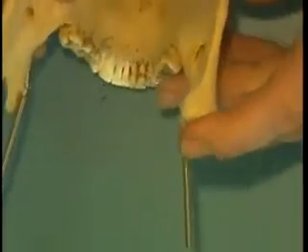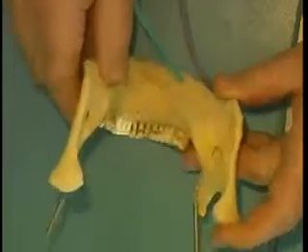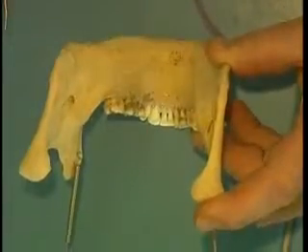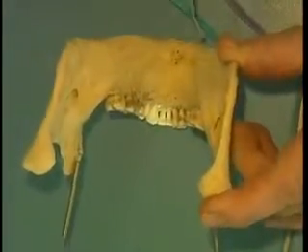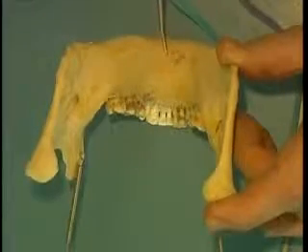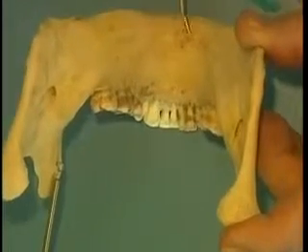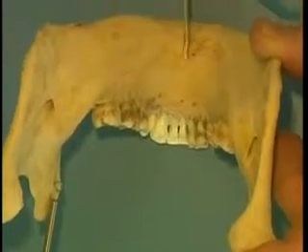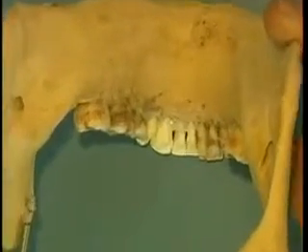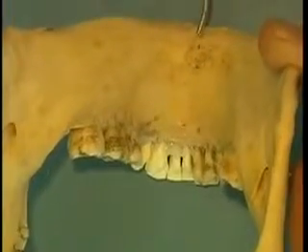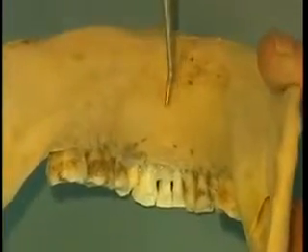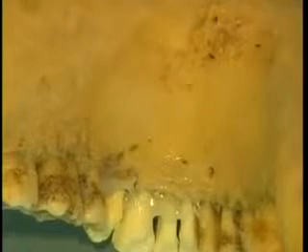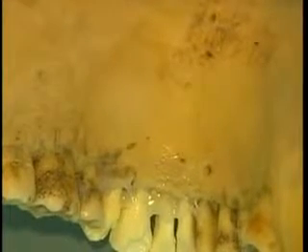We turn the mandible around. In the very front, there are little bumps. If you look at the skulls upstairs, these little bumps are called genial tubercles, and there's an upper bump and there's a lower bump. The upper bump is where the genioglossus attaches the tongue to the mandible. The lower bump is where the geniohyoid attaches the mandible to the hyoid bone.